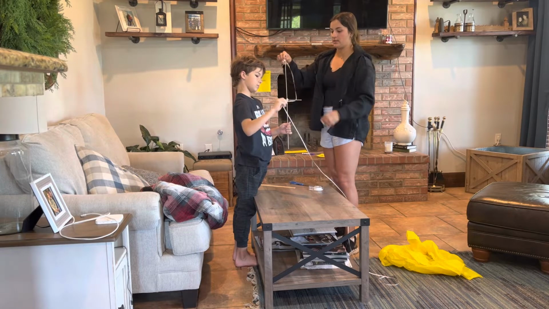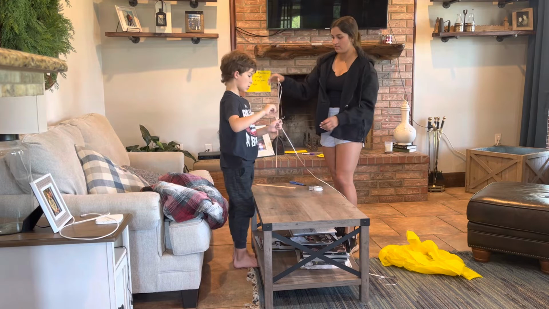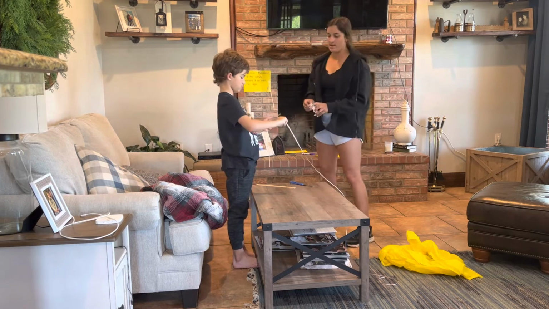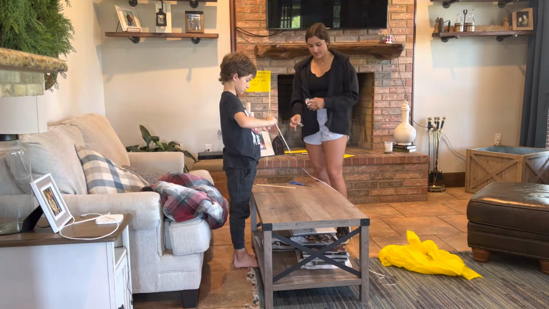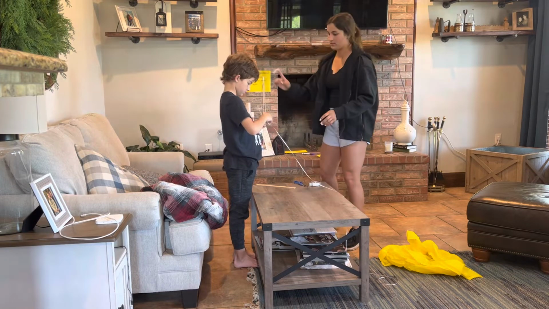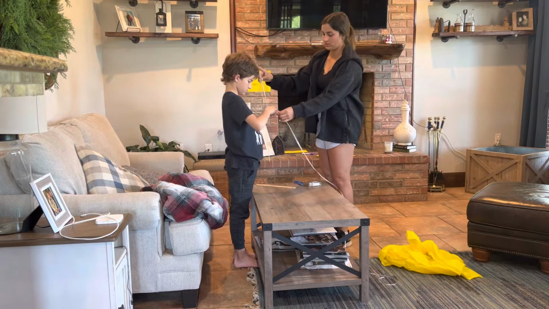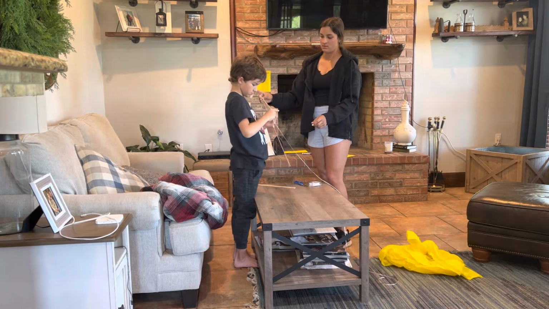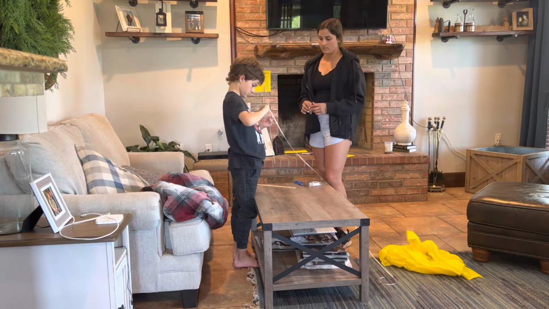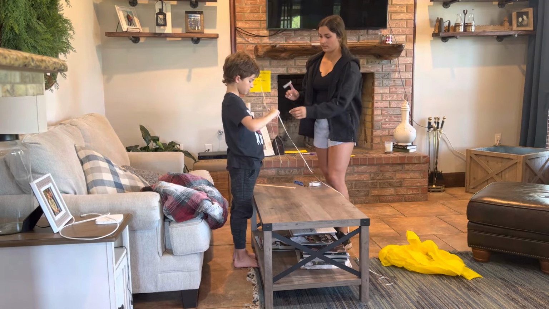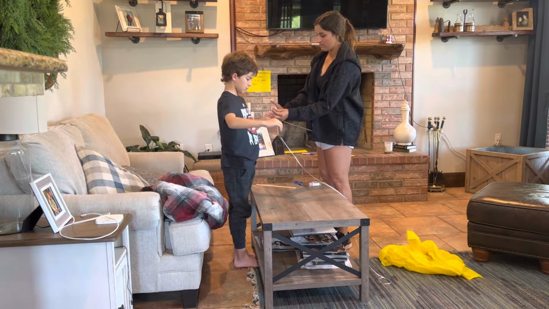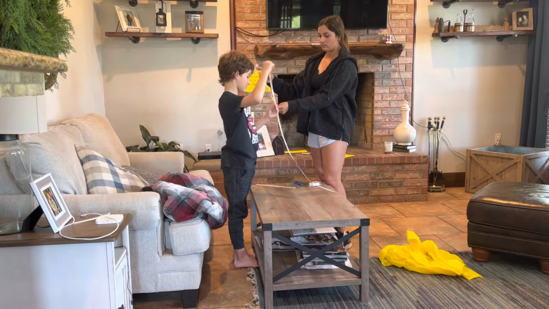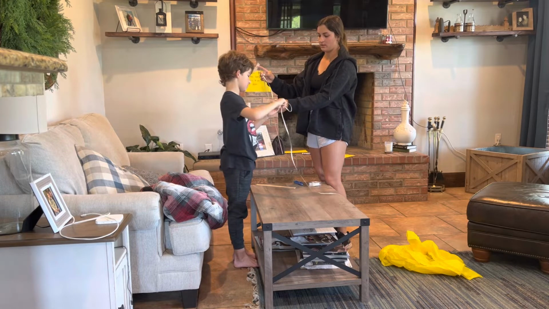And now he's going to continue and wrap it around the next point. And now I'm going to help him to tape it down and secure it. Loosen it up a little bit. It's a little too tight, so that it can slide all the way down. I think that's good. It's okay. Make sure it slides down to the end.